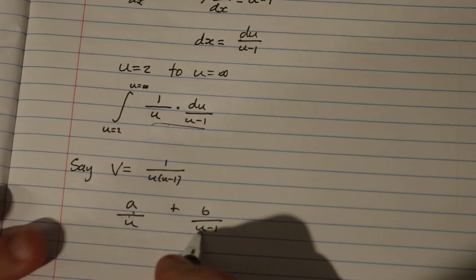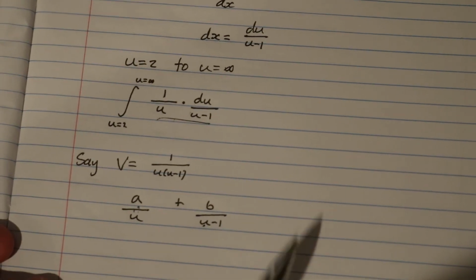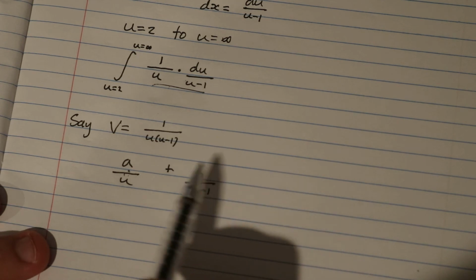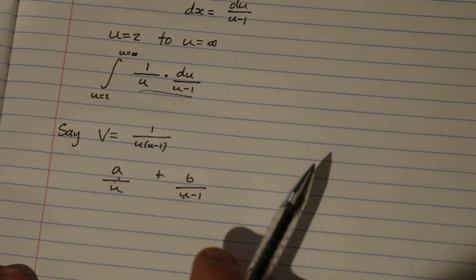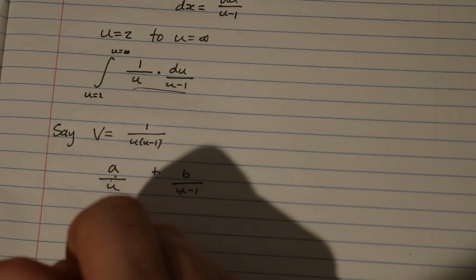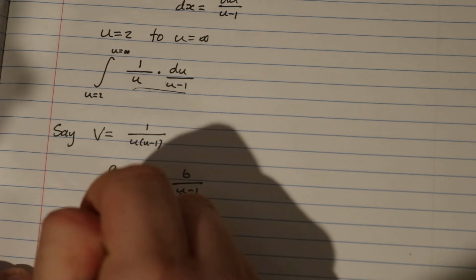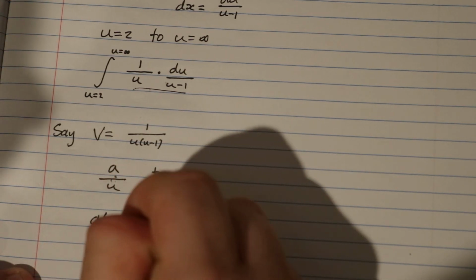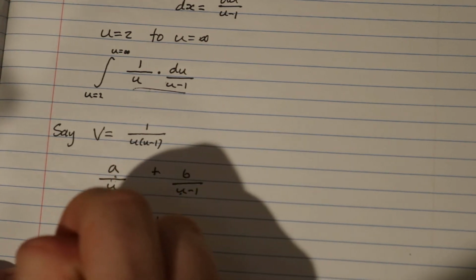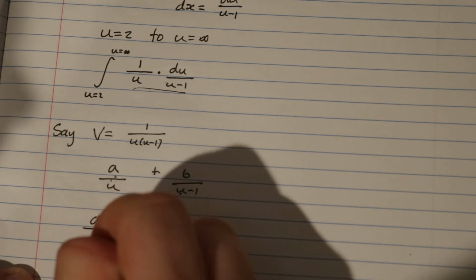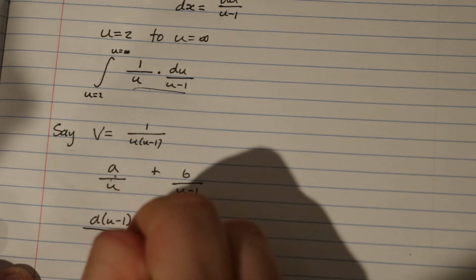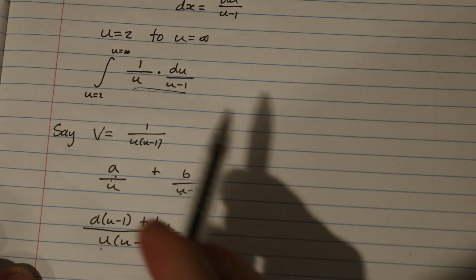And now we can combine the fractions by cross multiplying, and we can make a system of equations using this fact. So we get a times u minus 1 on this side plus bu on that side, all divided by u times u minus 1. And that's what we want.